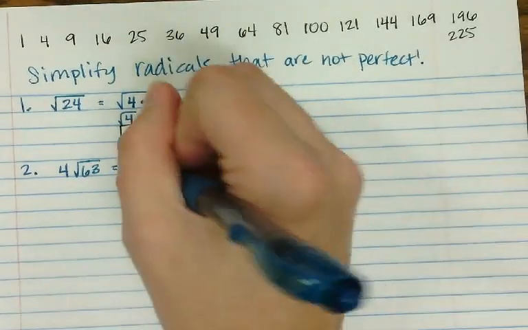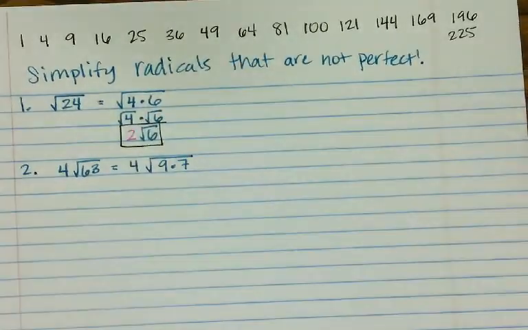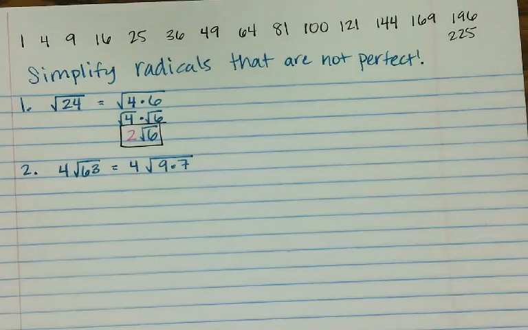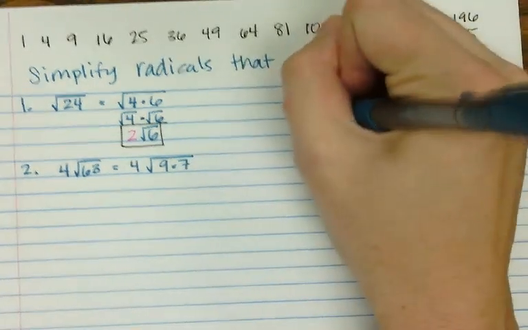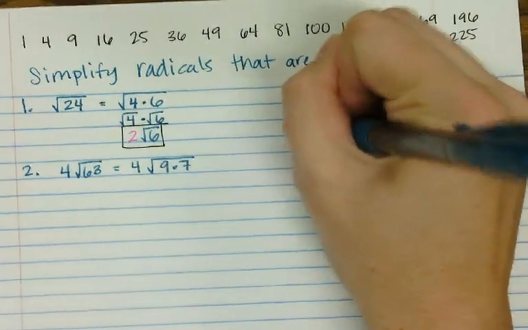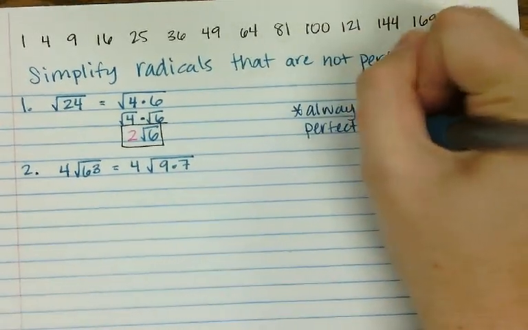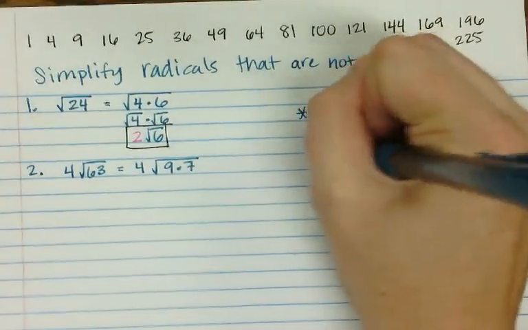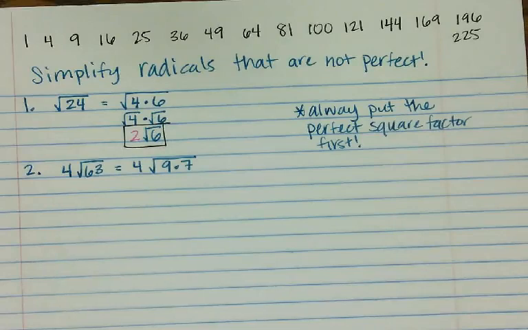Instead of 63, we can say 9 times 7. And, guys, my little hint for you is always put the perfect square first, okay? Because when you simplify, it'll just look cleaner that way. So that's going to be one of my little hints for you here: always put the perfect square factor first.